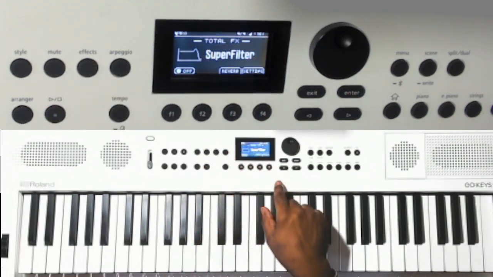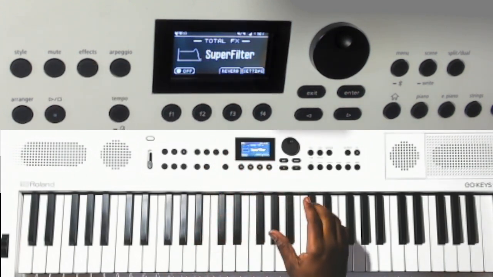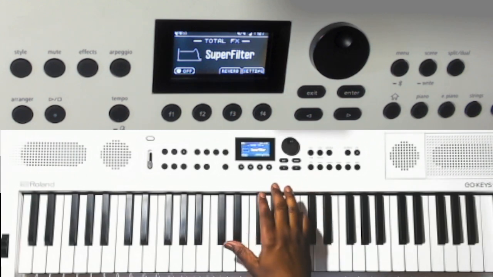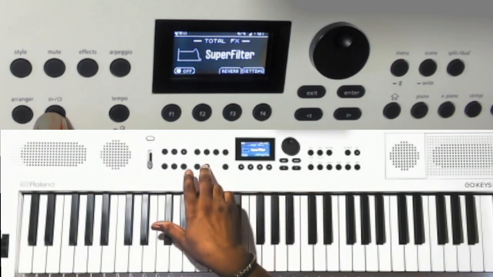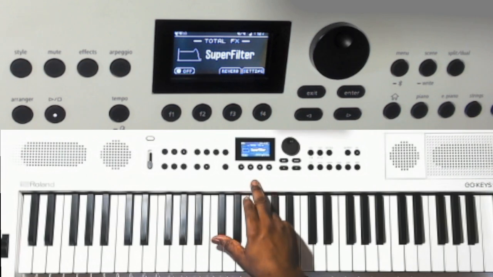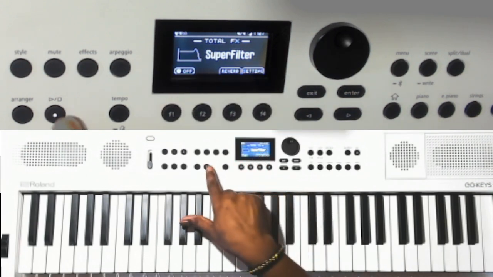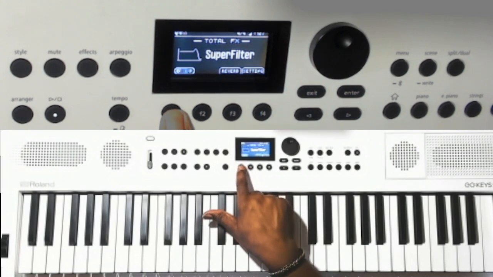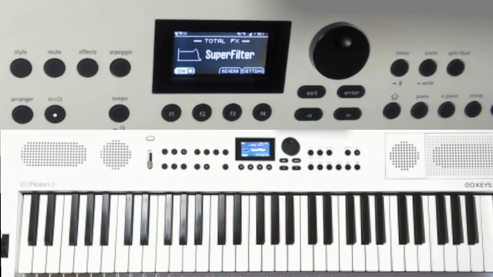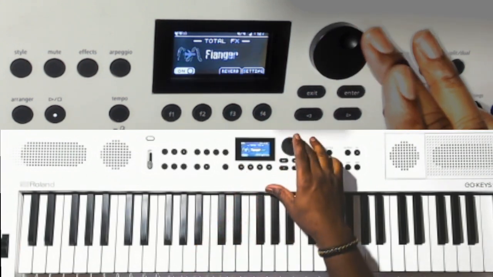Let's go to effects. Under effects, we got a smattering of effects, and the best way to demo it is to play something. So let's play this. Let's turn this effect on by pressing F1. That's the super filter.